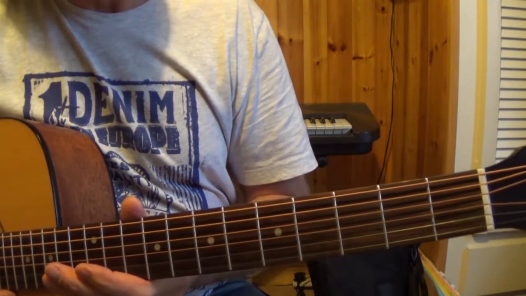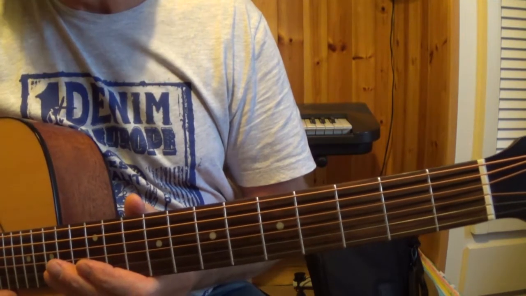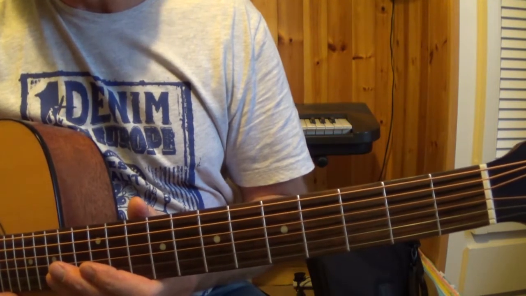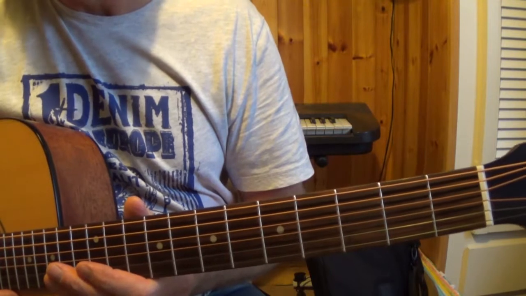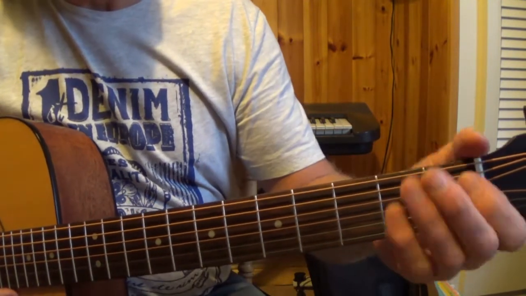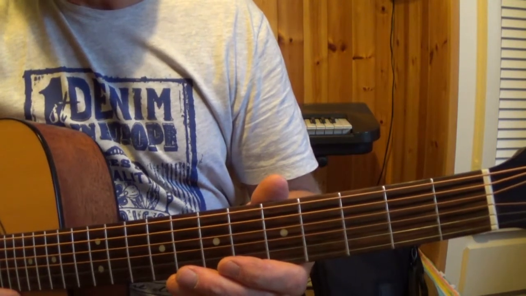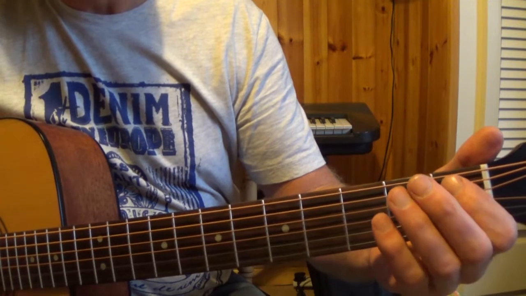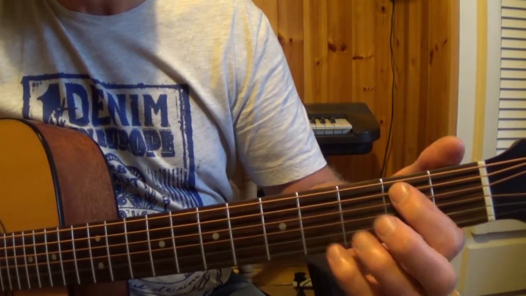So remember, there is a whole step between all the notes, from note to note, from A, B, C, D, E, F, G, except from B to C and E to F. So we know the 5th string open is A. To find B, we need to move a whole step. So A is open, that would be a half step, so we need to go to the 2nd fret, that's B.